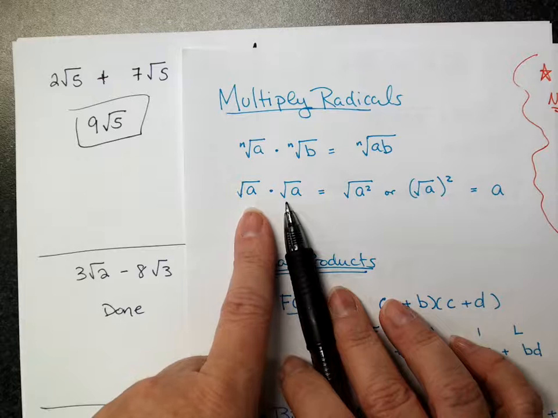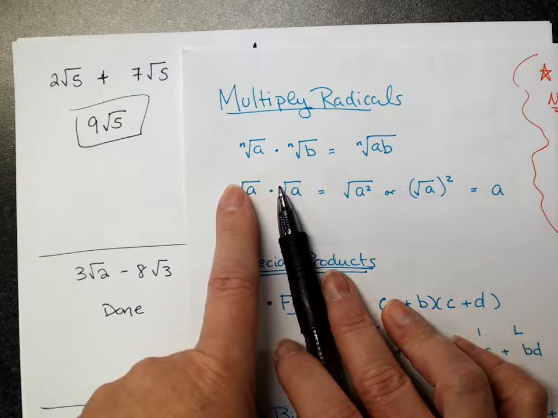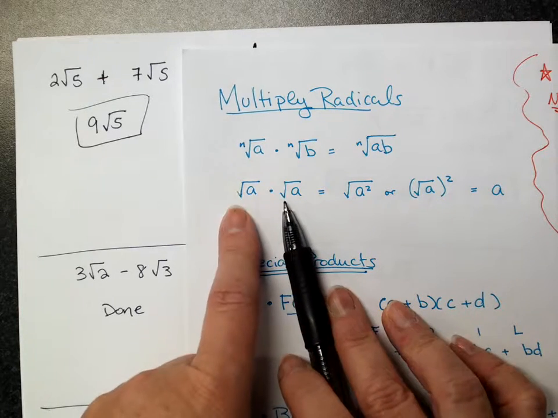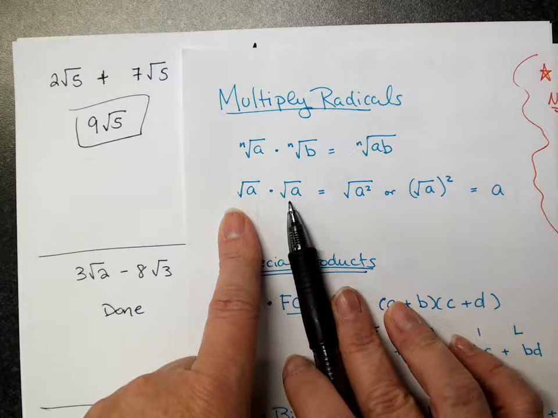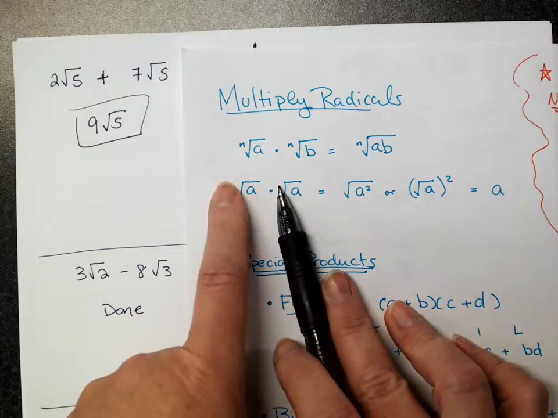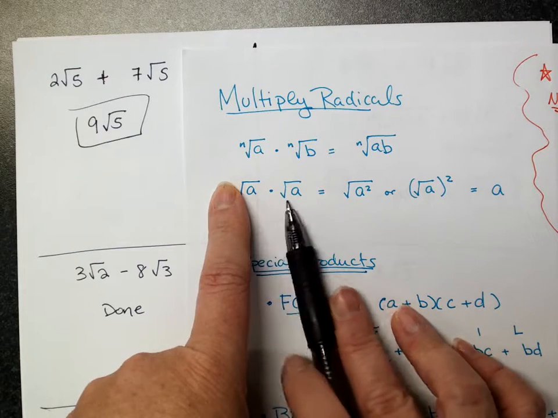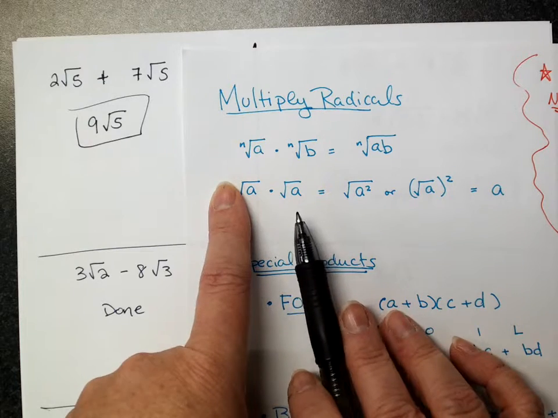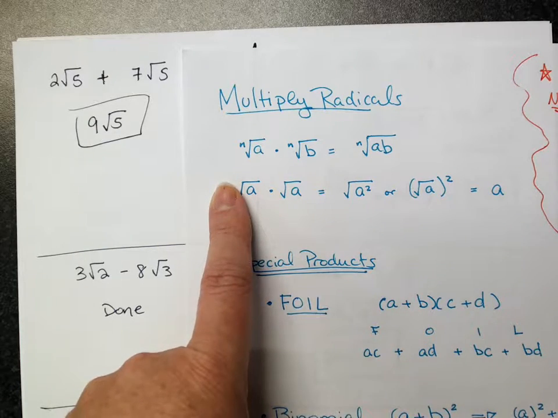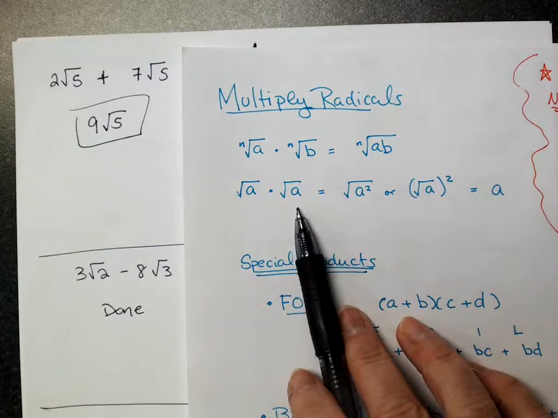In this rule, I didn't include the n's because this is specifically for square root. Okay? If you multiply something times itself, you're squaring it. Okay? If you had a cube root here, then you'd have to do it times itself 3 times. Cube root of a times cube root of a times cube root of a. Or if it's the fourth root of a times fourth root of a 4 times. Okay? So really, just for this rule, we're just focusing on the squares.